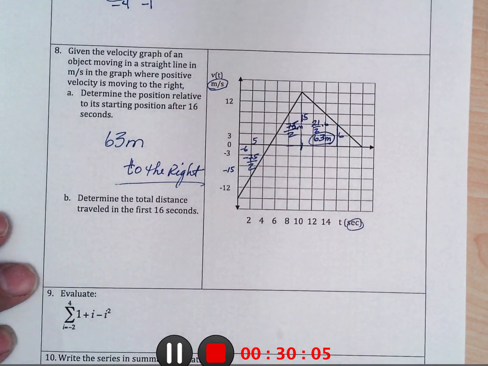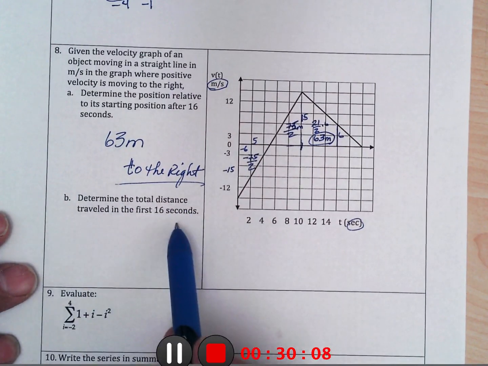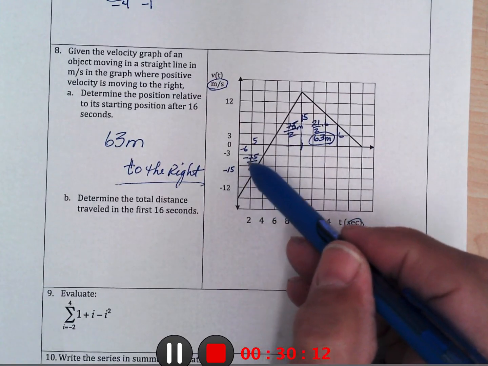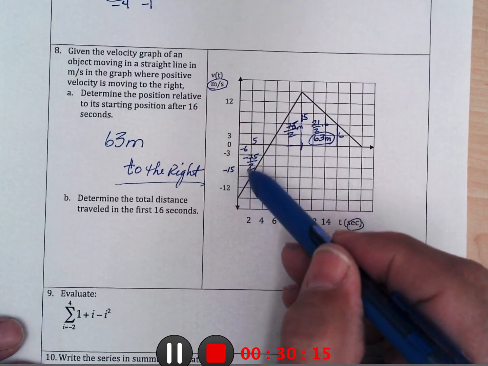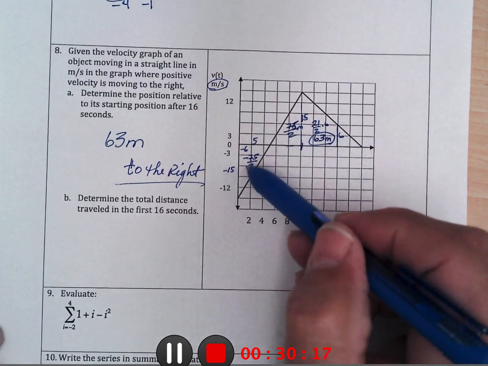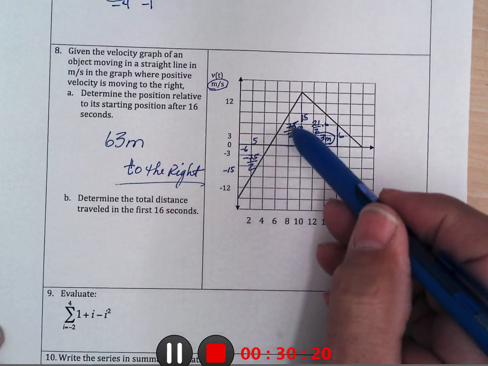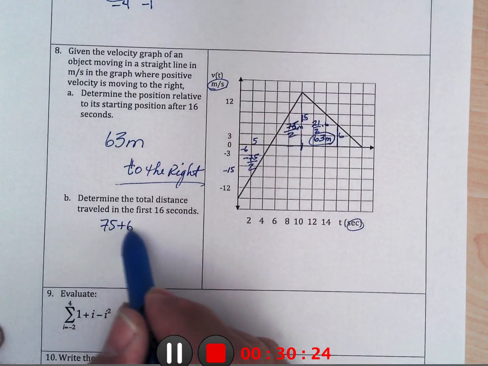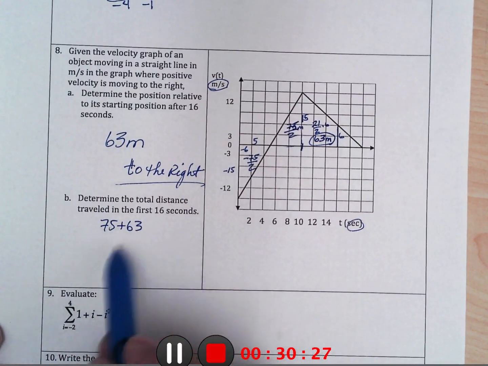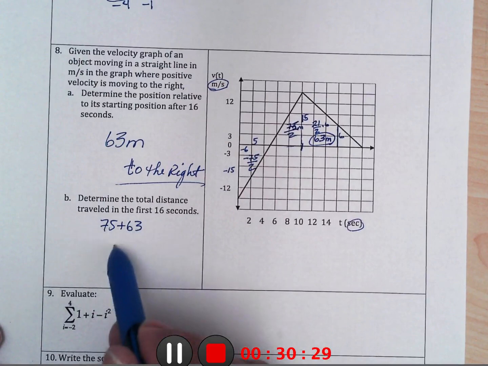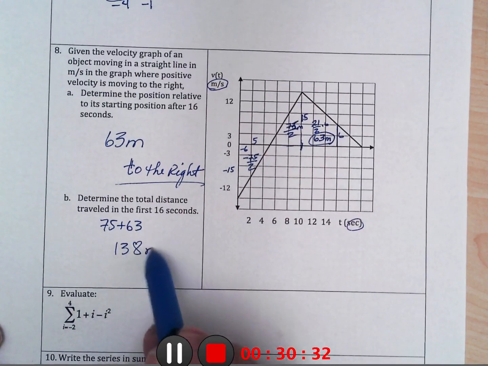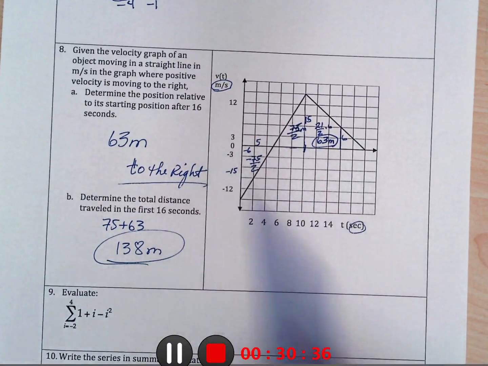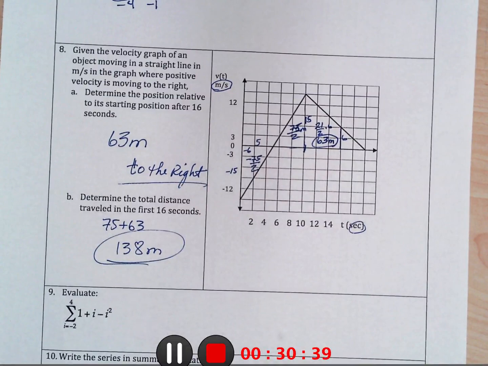Determine the total distance. All right, so now I'm not going to do half, or the negative. So half of 75 plus half of 75 is 75. So total distance here is 75 plus 63, which is 138 meters it traveled. Most of it to the right, some of it to the left. But we don't have to say that. All right.